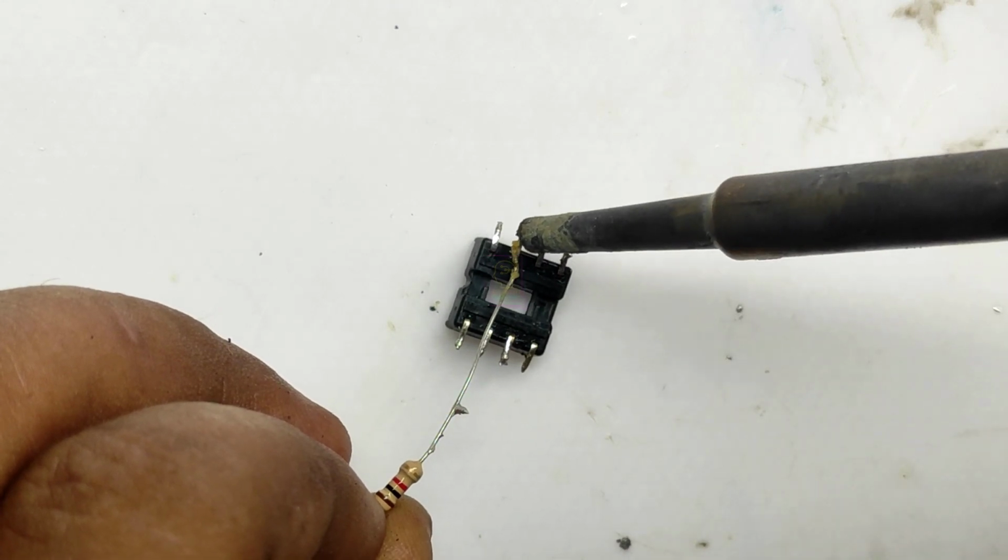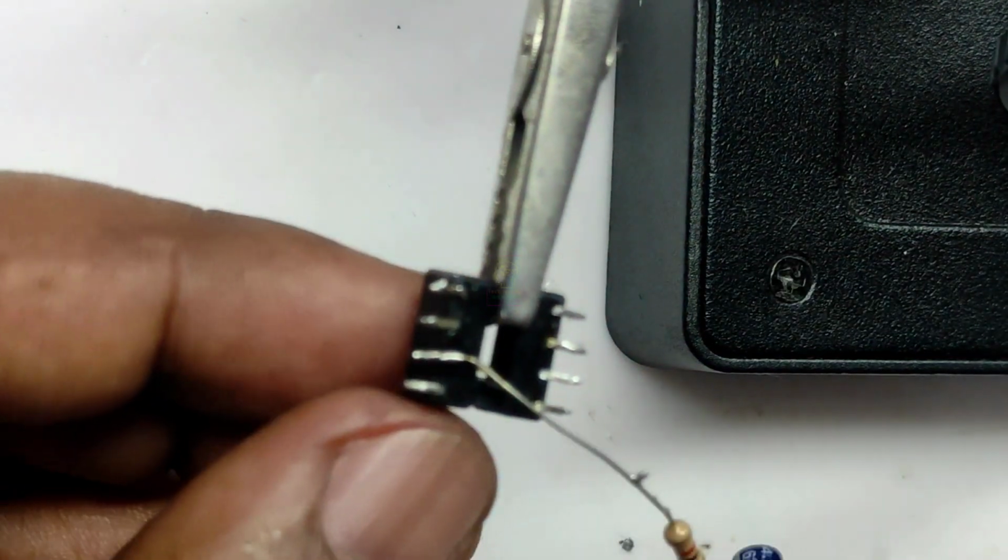Let us make this. I am not assembling this on a PCB. Instead of that, I am assembling directly to the pins.